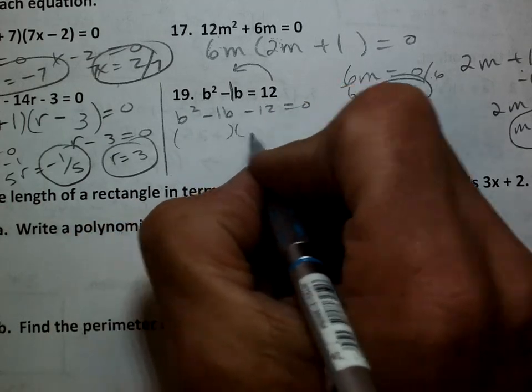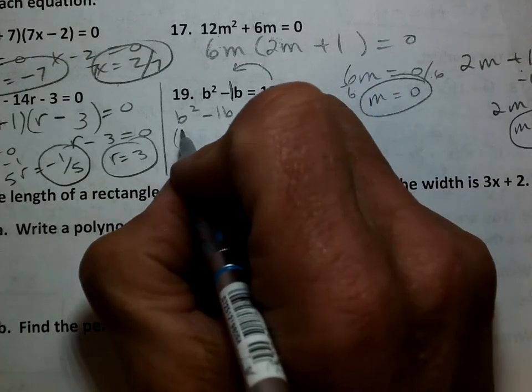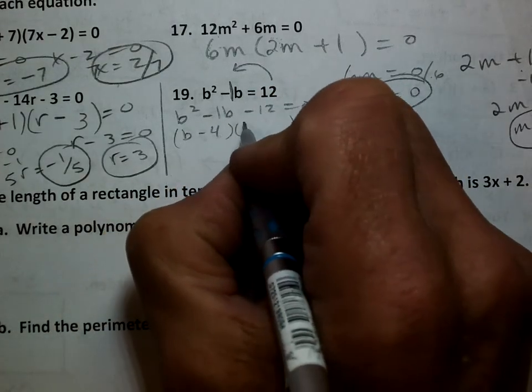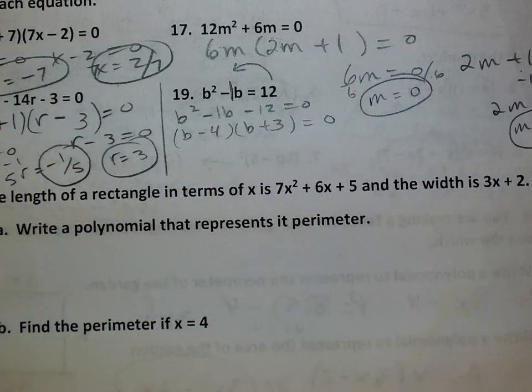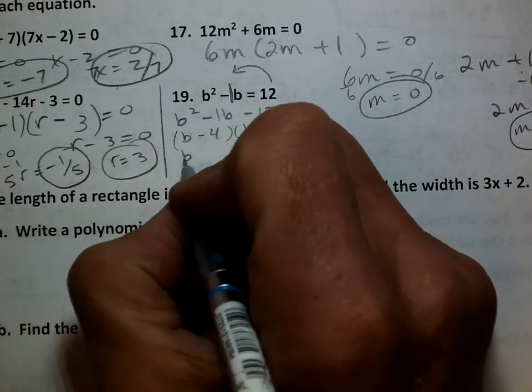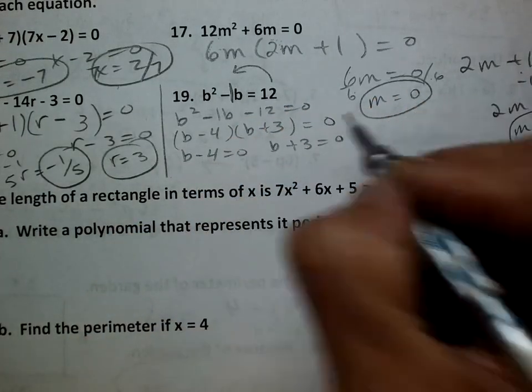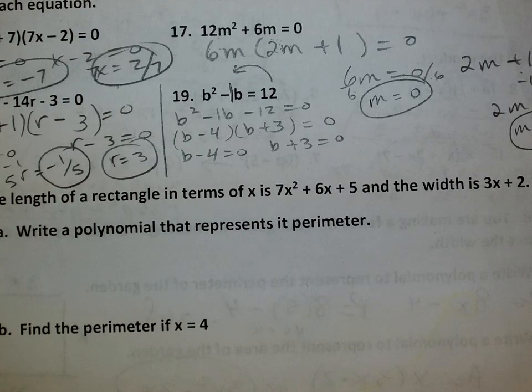Let's factor. Parentheses. How about a b minus 4 and a b plus 3, right? I got my mini equations, right? B minus 4 equals 0. B plus 3 equals 0. But that's easy from here because I just solve, right?